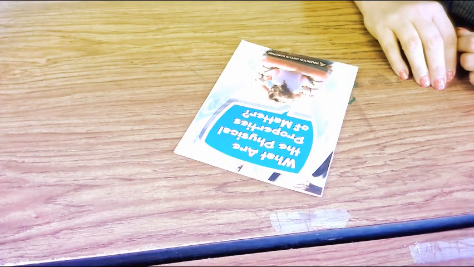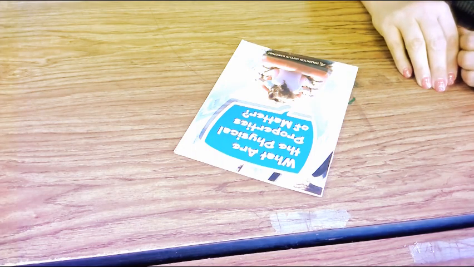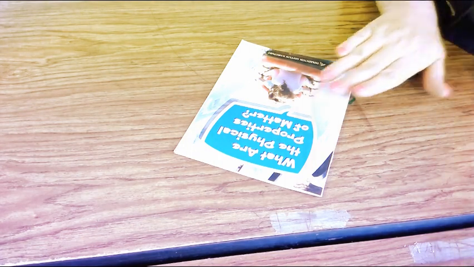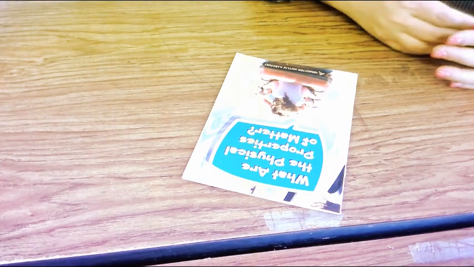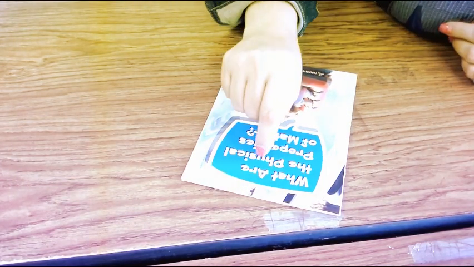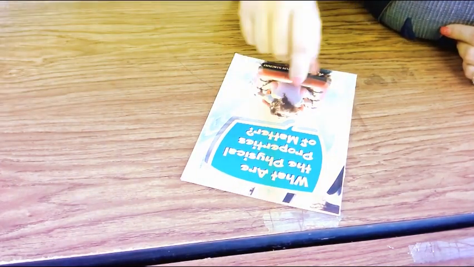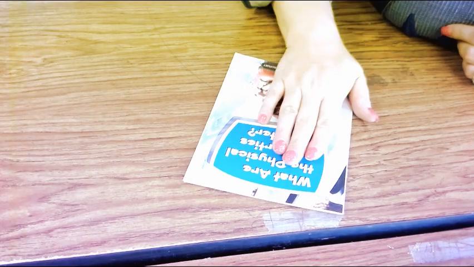Next word, push. The act of applying force in order to move something away. Get away from me. Pull. The act of applying force to move something towards you. Oh, wait, come back. Please come back. All right, our next word is motion. And that is a change in the position of an object. So in order to get it from here to here, it can't teleport, so I'm going to push it there.